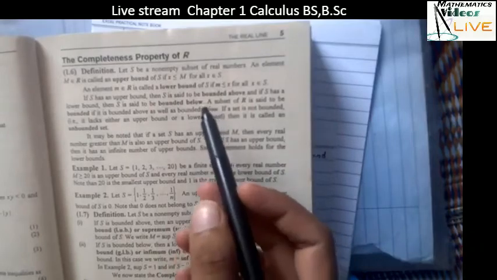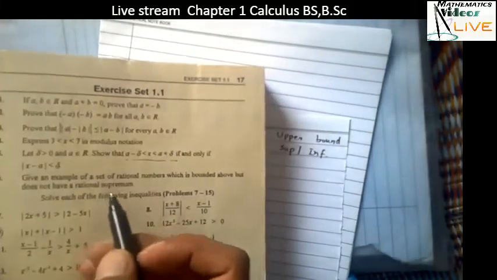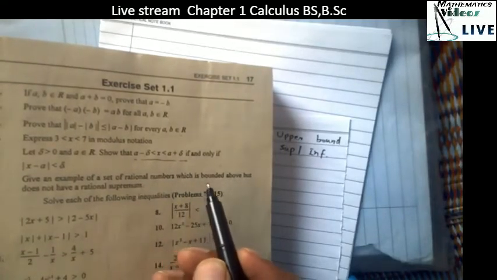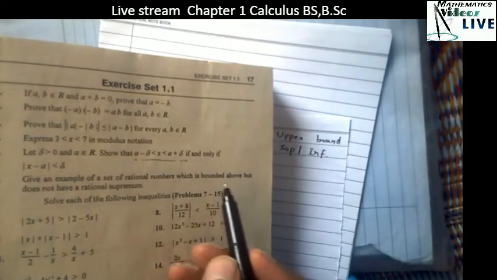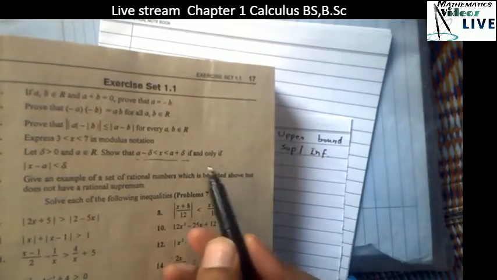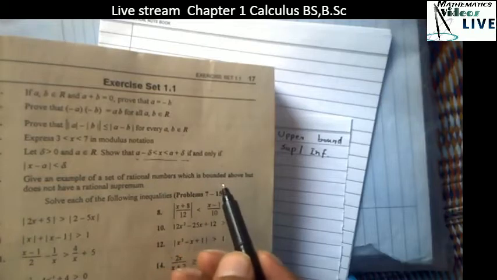These definitions are provided at page number 5, the completeness properties of the set of real numbers, where the definitions of lower bound, upper bound, infimum and supremum are given. So before watching the video, you must understand these concepts given at page number 5.